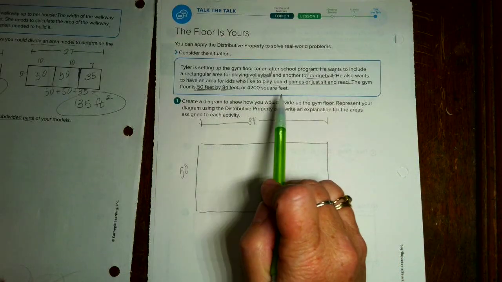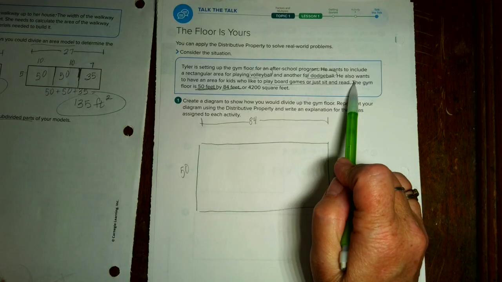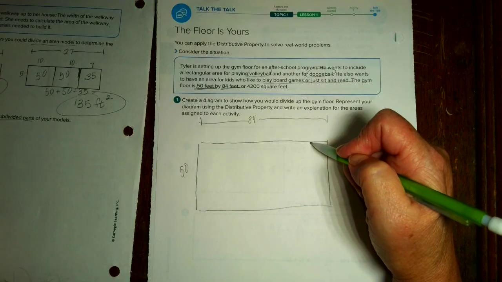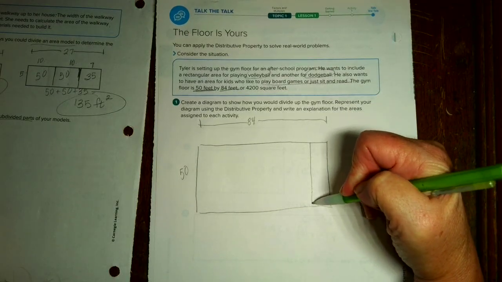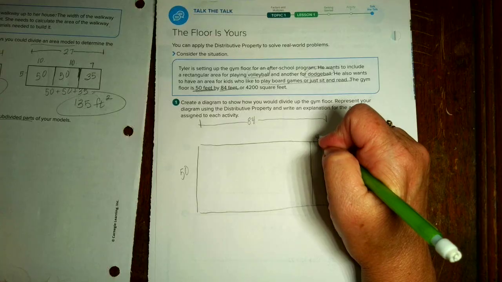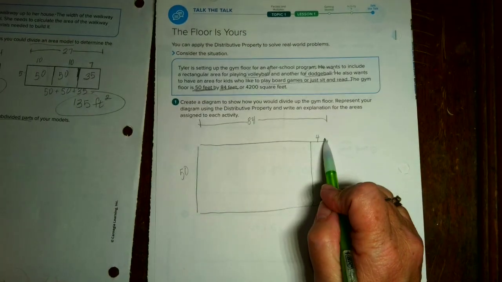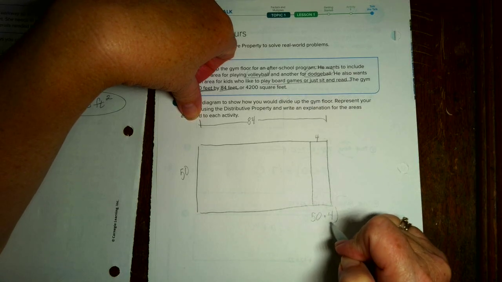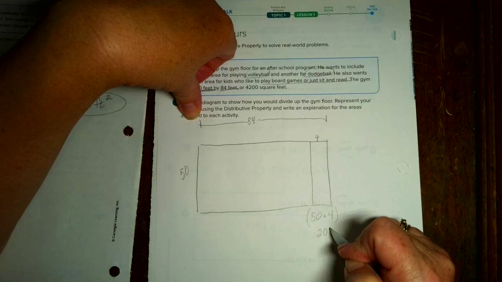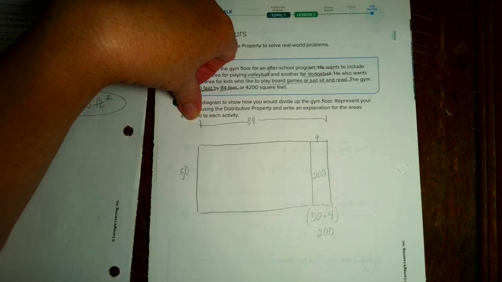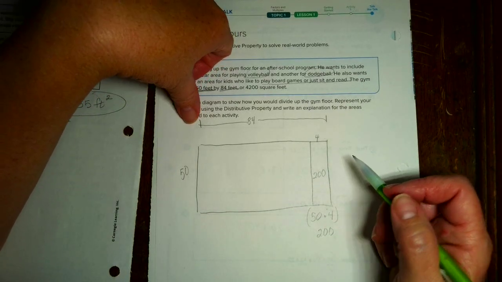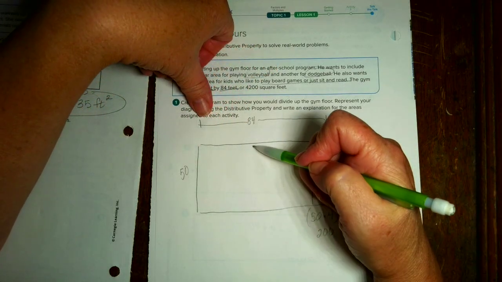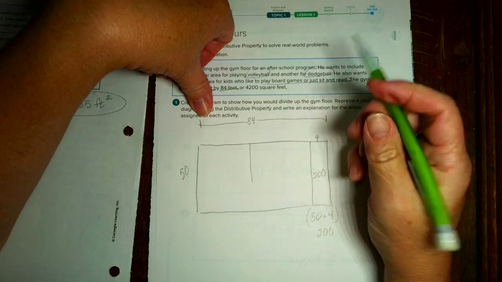So when I think about this, I'm guessing the kids that are going to play the board games or just sit and read probably don't need as much space as the volleyball and the dodgeball. So if we took this far end of the gym and we just did from the 84, if we just did 4, because 50 times 4, this part here would be 50 times 4, which would be 200. This would be 200 square feet. That's probably plenty of room for reading and board games. So then we would have 80 feet left for here. And I think volleyball and dodgeball would take up about the same amount of room. So I might just split it in half.